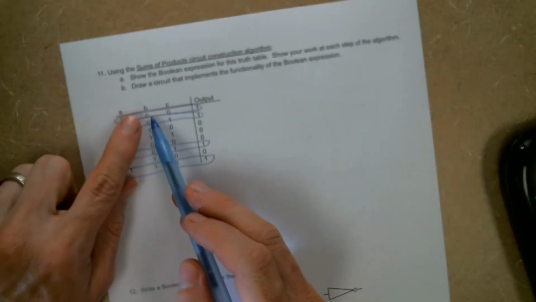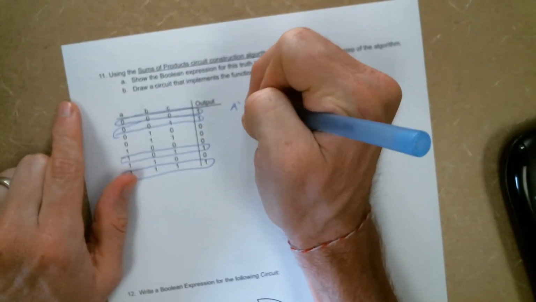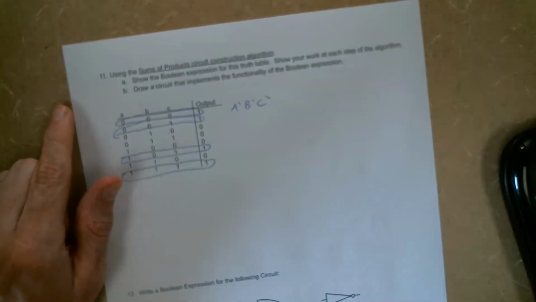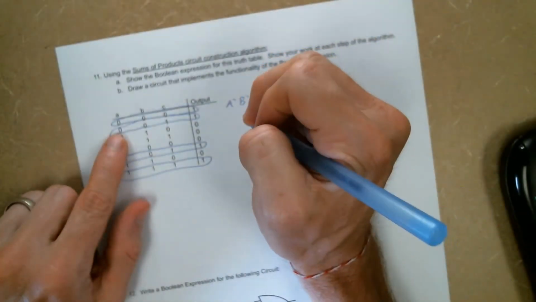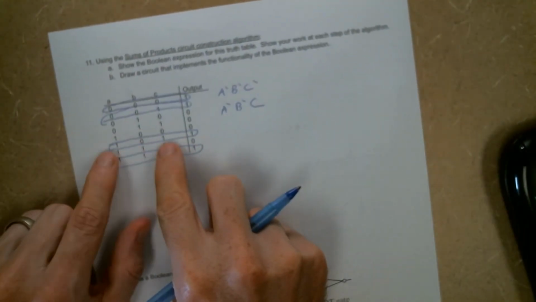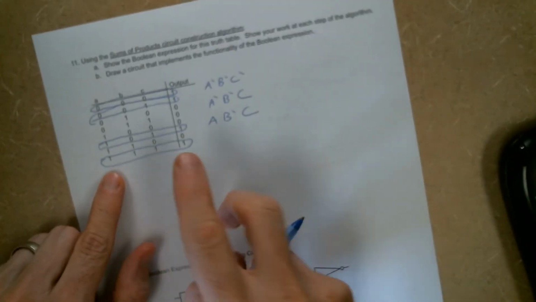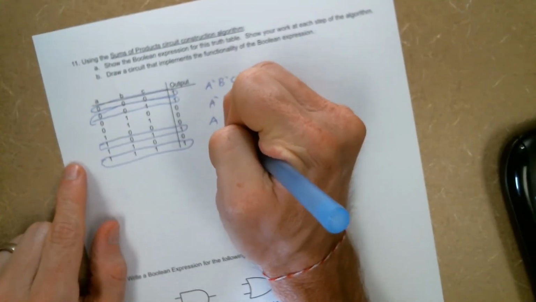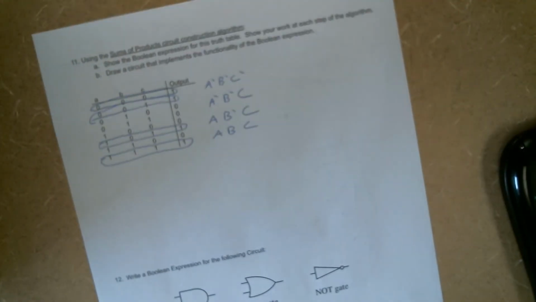So this is A0, B0, C0. So we write that as A naught, B naught, C naught. This one is A0, B0, C1. So we write that as A naught, B naught, C. Here we have an A1, B0, C1. So that would be A, B naught, C. And then last but not least, we have ABC. So that would just be A, B, C. So those are the individual rows that give us a 1.